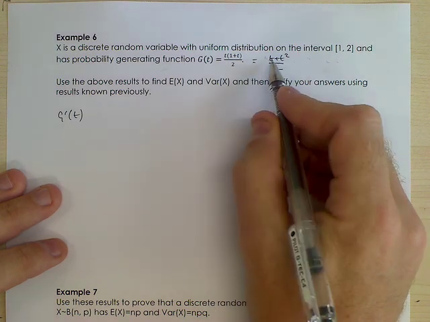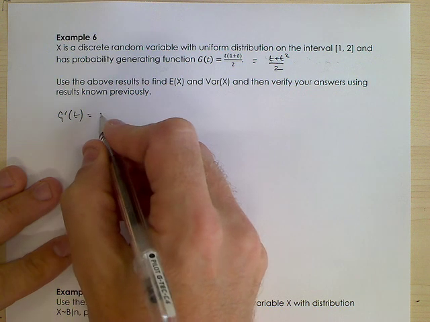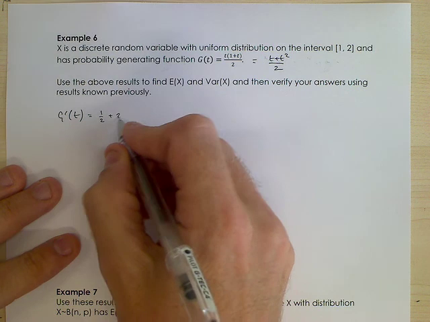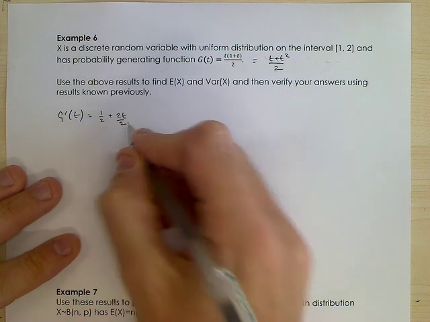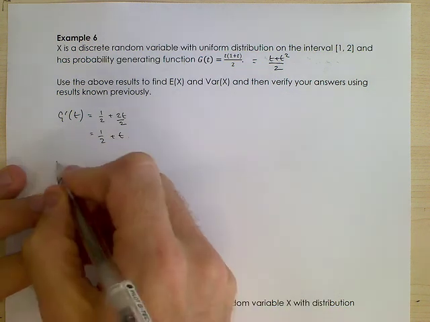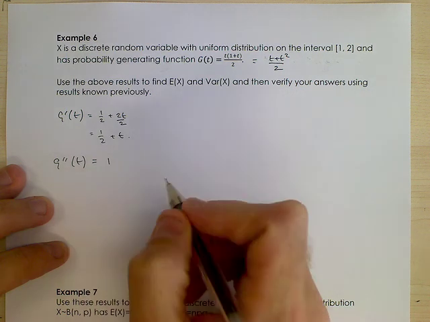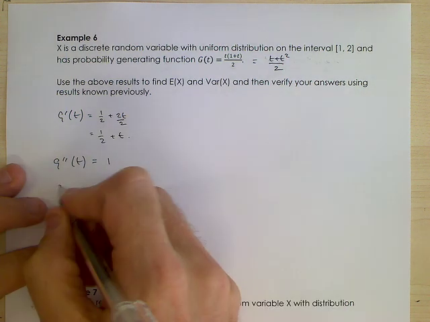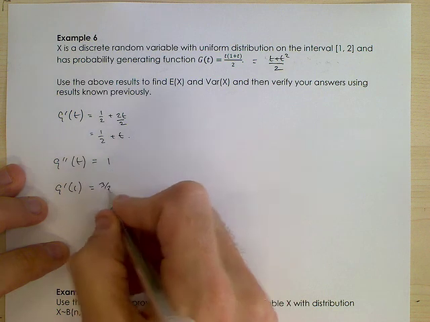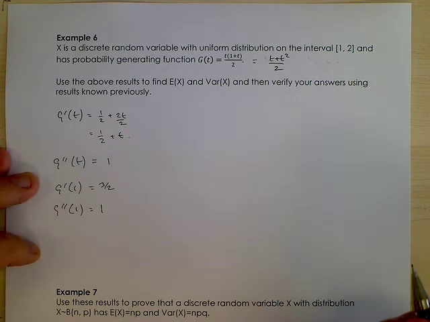I've written it as t plus t squared over 2, so I can differentiate it easily. That's going to be a half plus 2t over 2, or a half plus t. Then very quickly g double dash t, differentiate again, becomes 1. So I know that g dashed of 1 is going to be a half plus 1, which is 3 on 2, and g double dashed of 1 becomes 1.